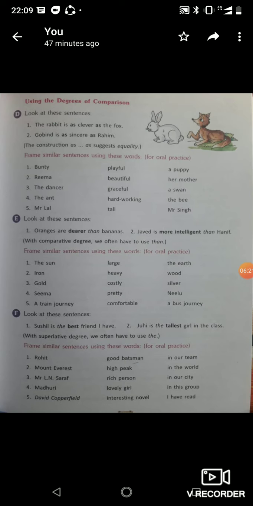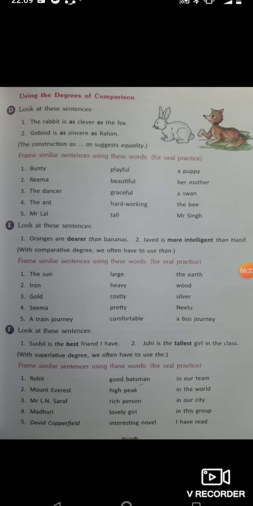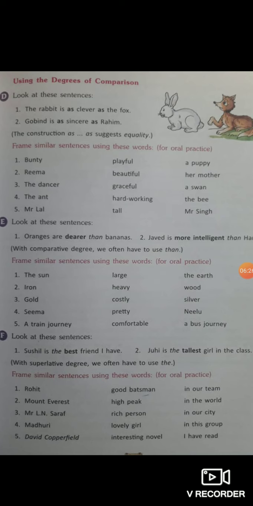Look at these sentences. The rabbit is as clever as the fox. Again, we are saying this rabbit is equally clever to the fox because we have used the positive degree, using the word "as" for comparison. So that is why the positive degree is used. Similarly, second example, Govind is as sincere as Rahim. That means both Govind and Rahim are equally sincere.